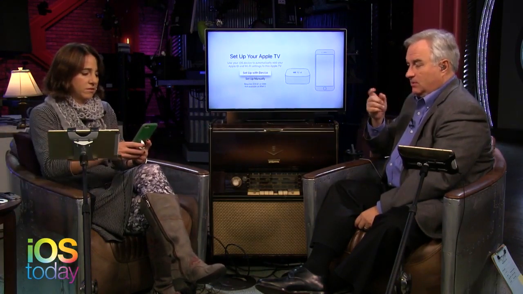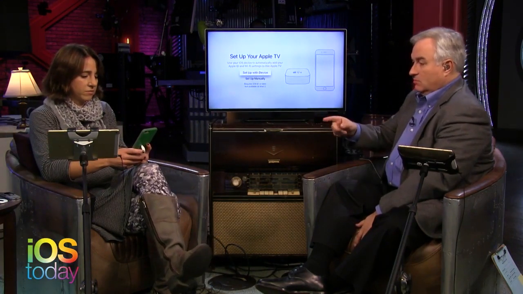You can do it manually, but if you have an iPad or an iPhone, I think you should use your iPhone. Well, you could pair it to your iPad, but I just think it'd be better to use your iPhone. Okay. So click the clicker and say set up with device here. What it's going to do is it's going to pair.